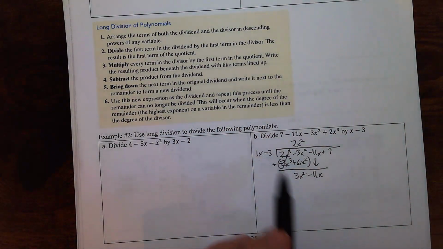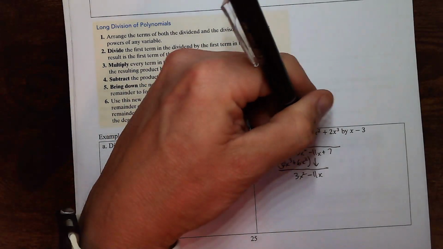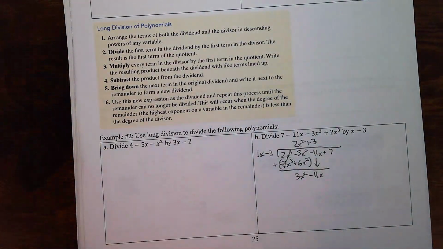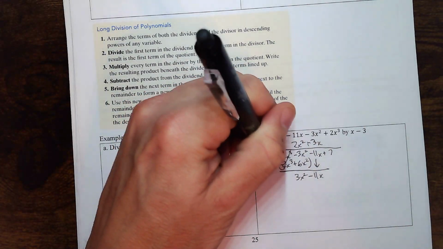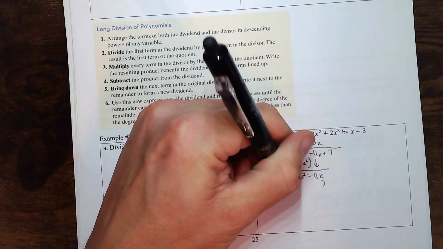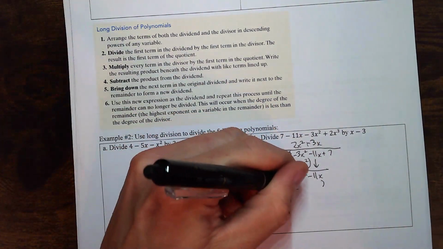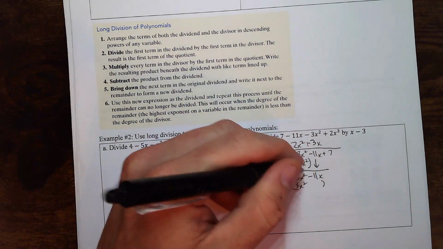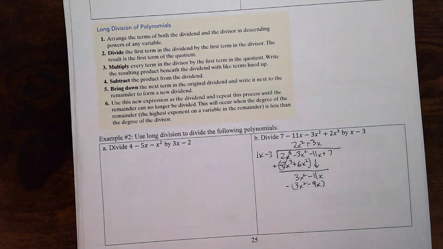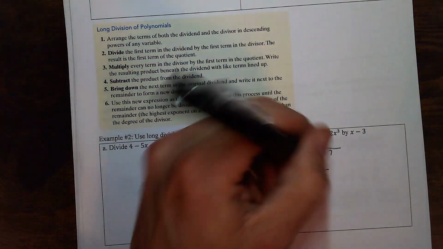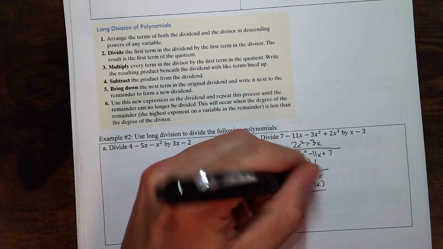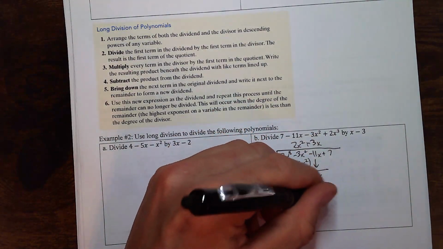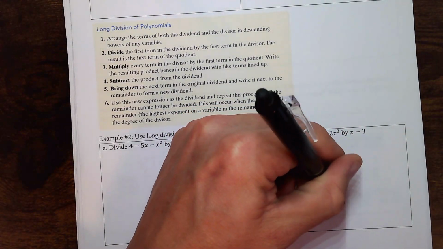Now, I'm going to try to make this match up with that. 1 times what gives me 3? 3. x times what gives me x squared? x. Okay, so 3x gives me that part. And so now I'm going to multiply both of these terms by 3x. Put parentheses around it. 1x times 3x is 3x squared. Negative 3 times 3x is negative 9x. Now, just like I did last time, I'm subtracting both quantities, so I can add the opposite. That cancels. Negative 11 plus 9 is negative 2x plus 7.